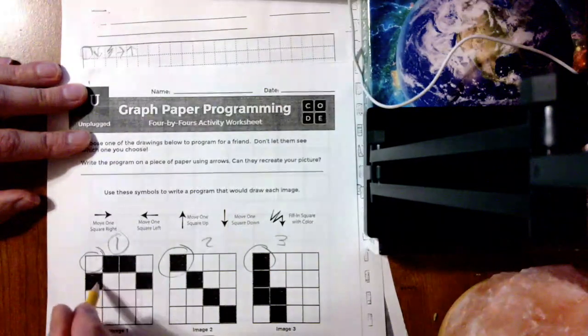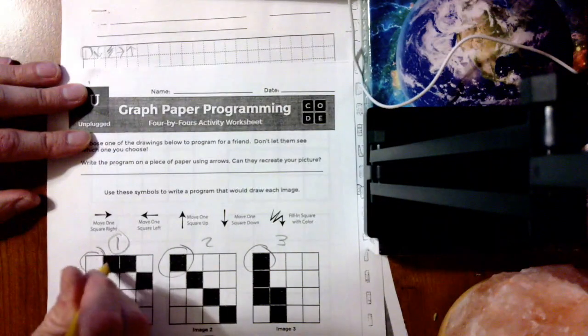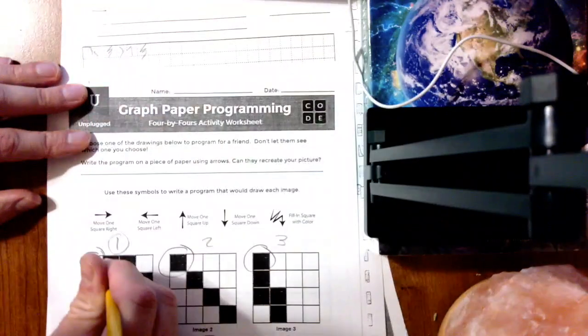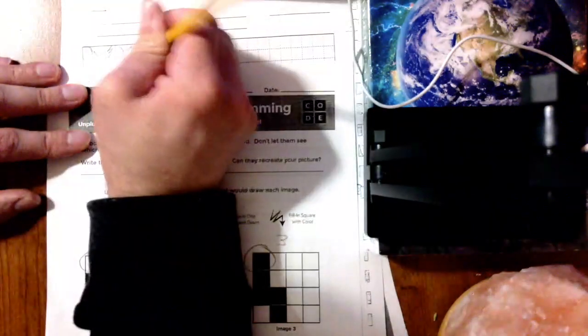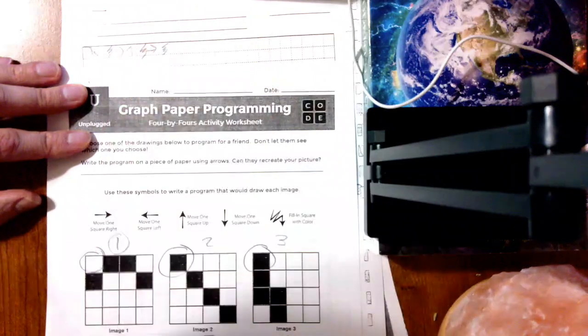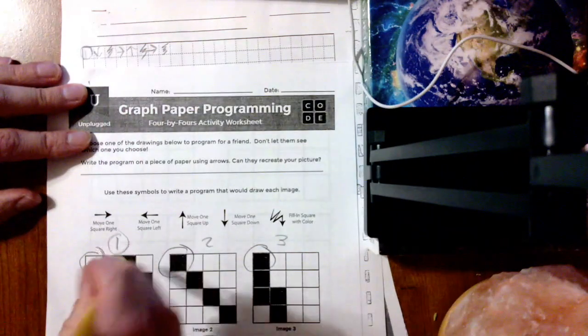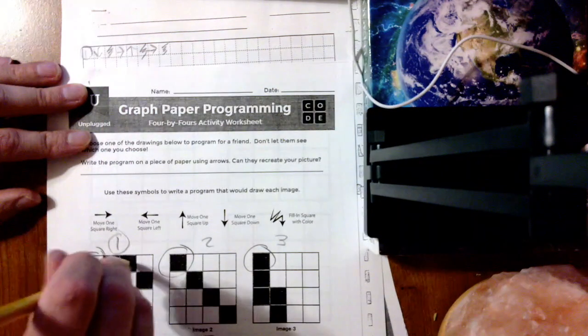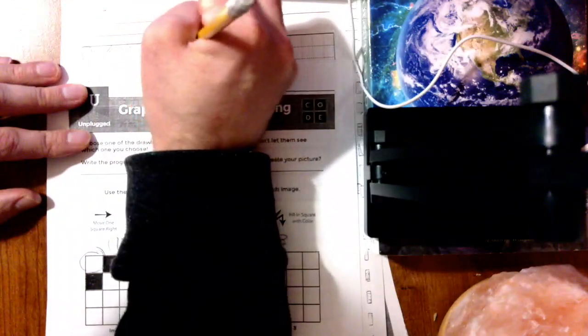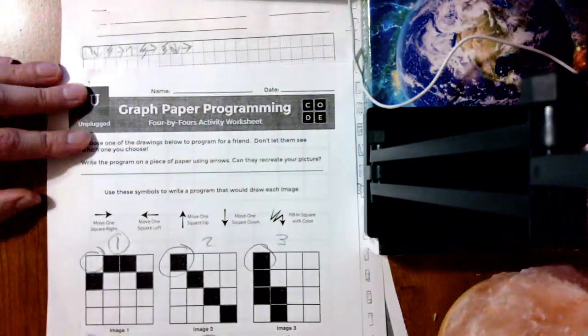So forward, up. Now it's right here, it would burn. Okay, forward burn. Okay, now it's hovering right here after it burns. Now it needs to go down and forward. And then right here, burn.